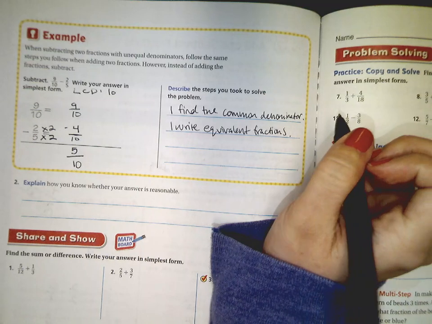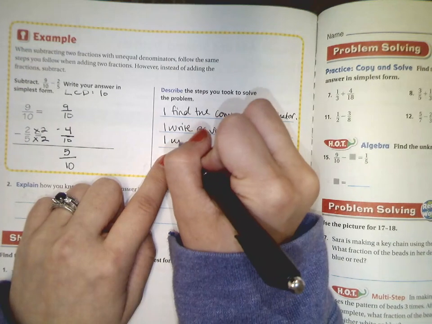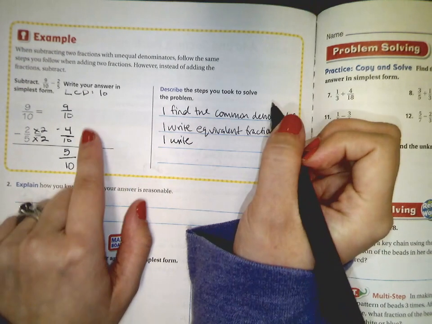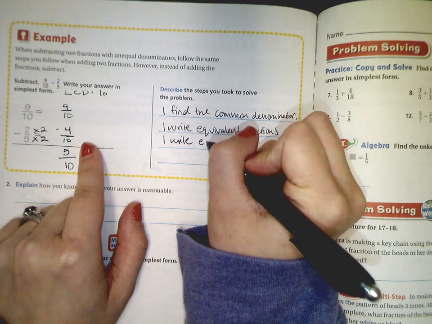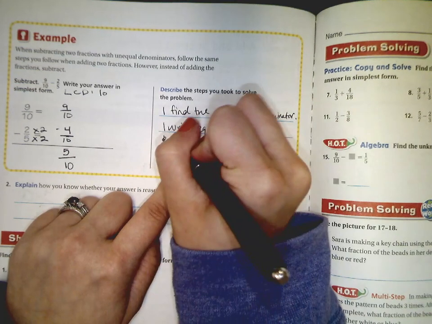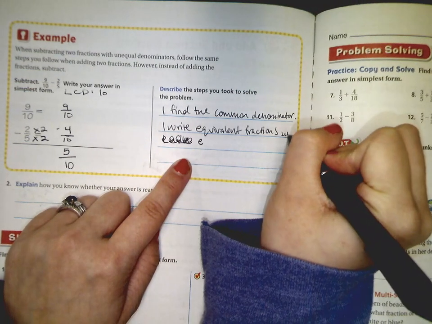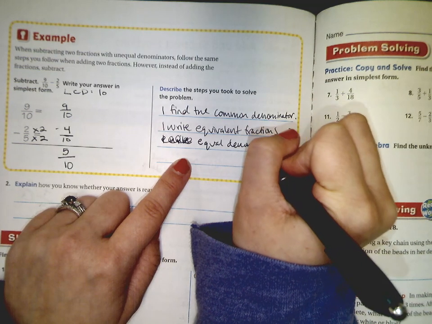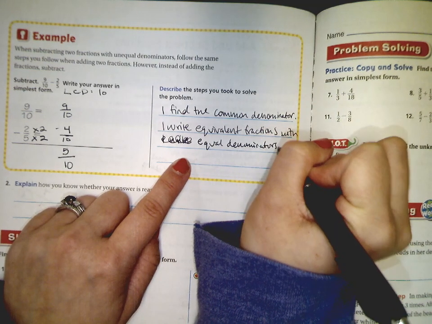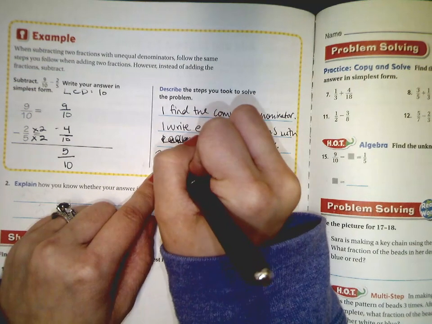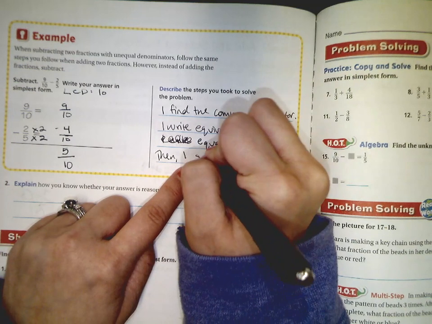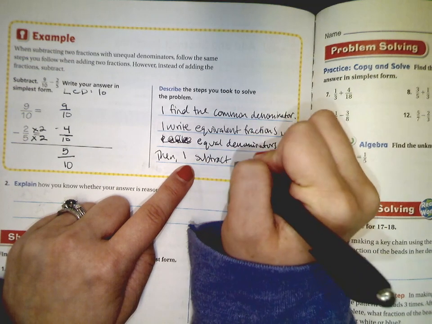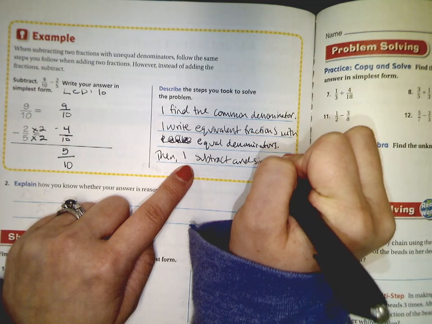Then I write equal fractions with equal denominators. Then I subtract and simplify.